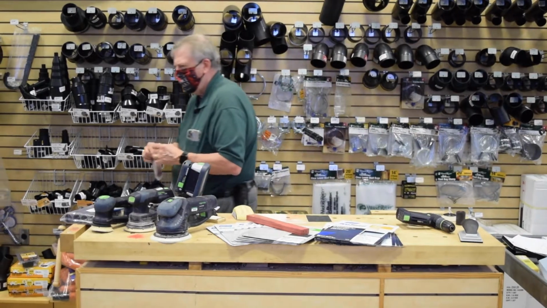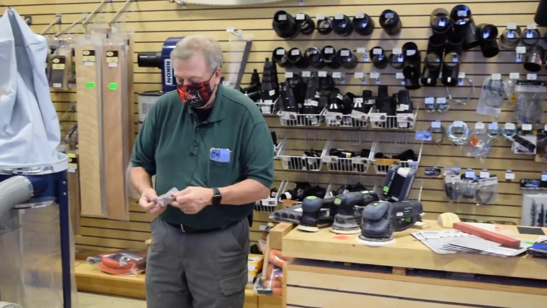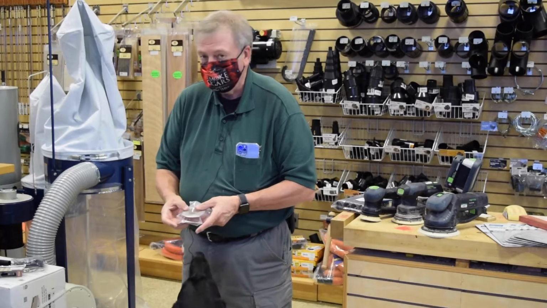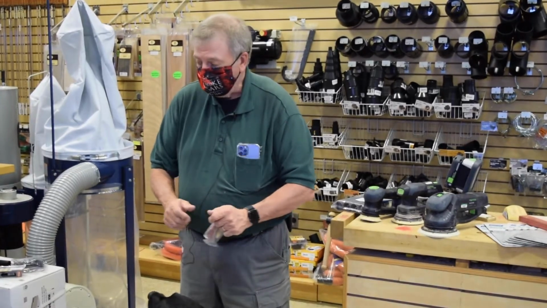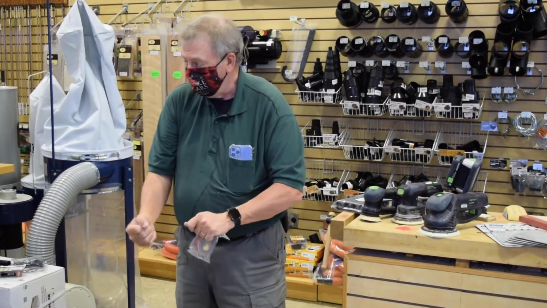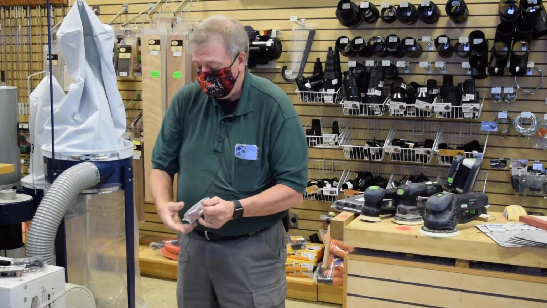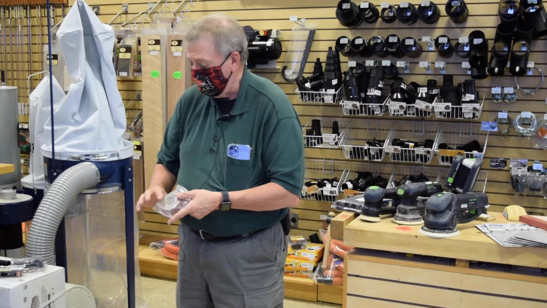For turning, a lot of times for turning, now this is cloth back paper. It's very strong, holds together well, and I can unravel pieces of this, and as the wood is turning on the lathe, this allows me to sand. It does a very good job.